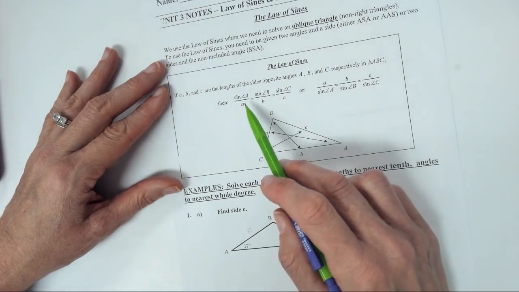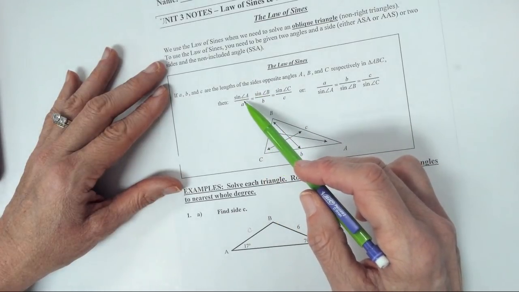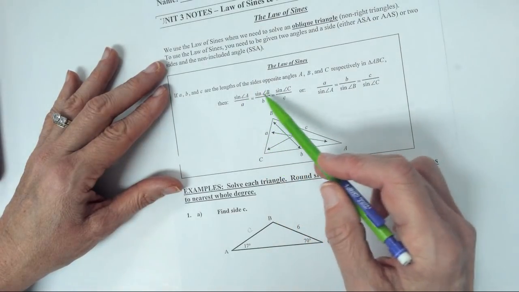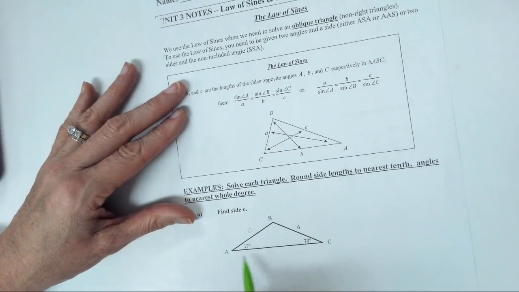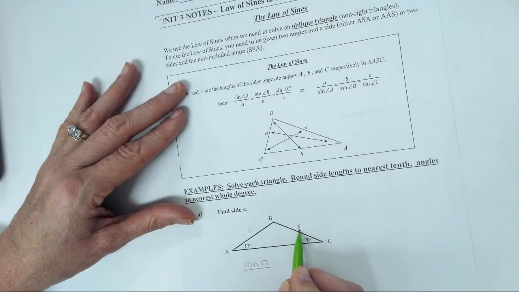So I will come up here, and all you need is two of these to make a proportion. So I am going to do the sine of 17, that's angle A, over the side opposite that, which is 6, which would equal the sine of angle 70 over the side opposite that.